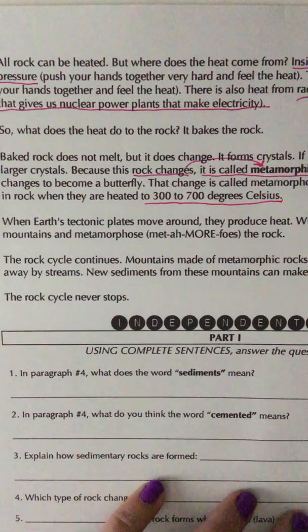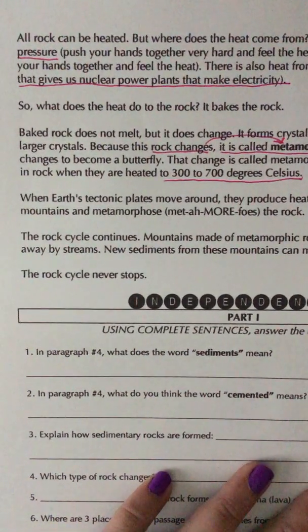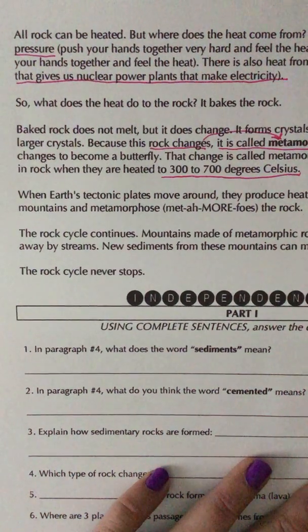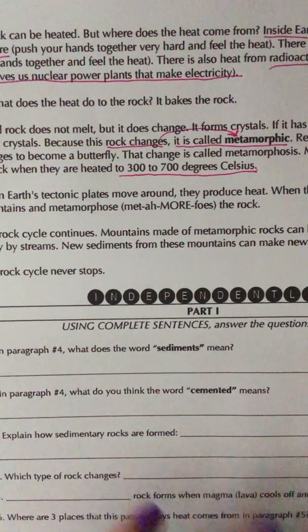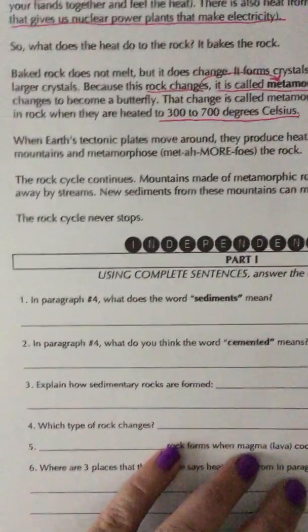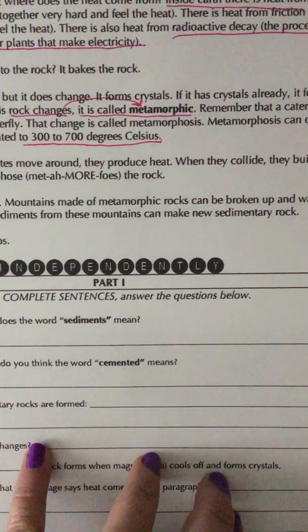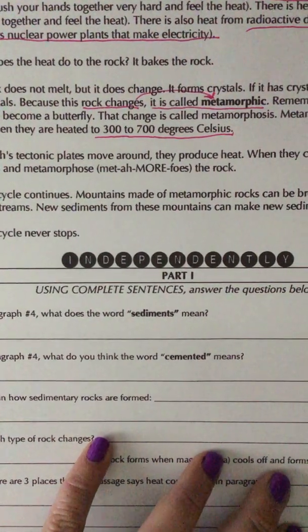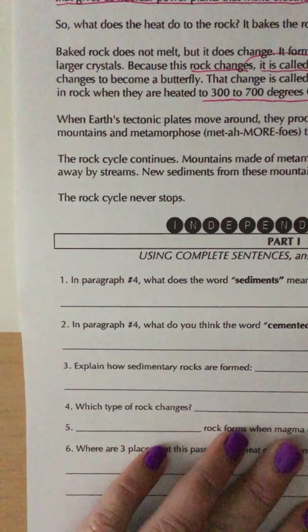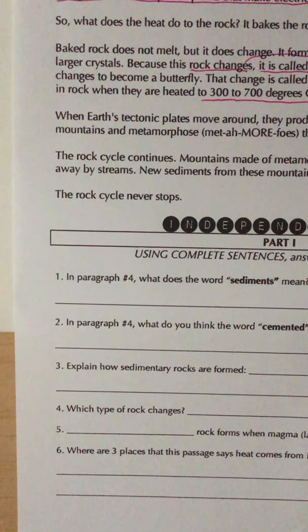When Earth's tectonic plates move around, they produce heat. When they collide, they build mountains and morphose the rock. So essentially that's when it starts to change the rock. The rock cycle continues. Mountains made of metamorphic rocks can be broken up and washed away by streams. New sediment from the mountains can make new sedimentary rocks. And the rock cycle never stops. So it's a continuous thing that happens nonstop all the time.